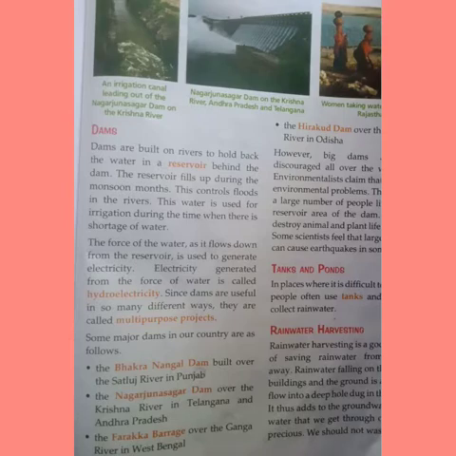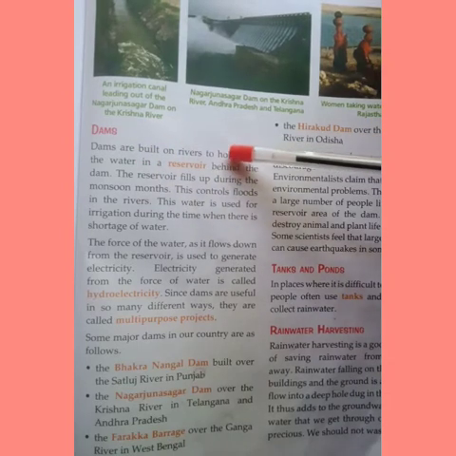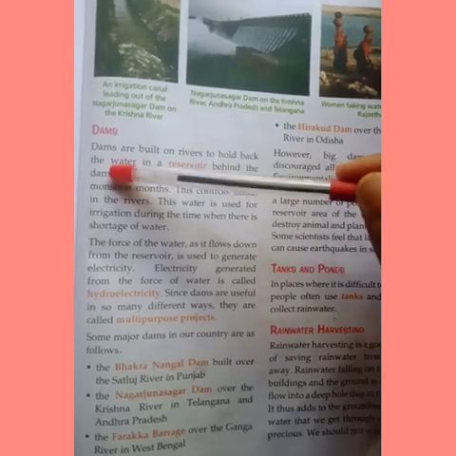What is a reservoir? A reservoir is a place where water is kept in store. So, dams are built on rivers to hold back the water in a reservoir behind the dam.